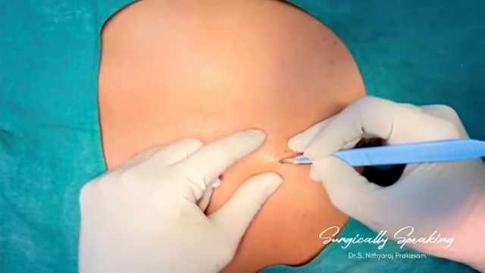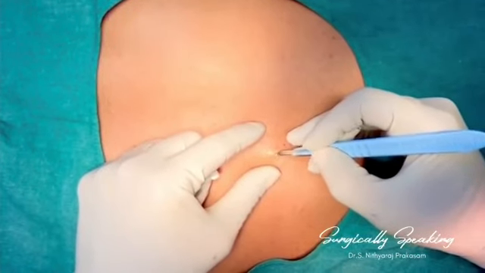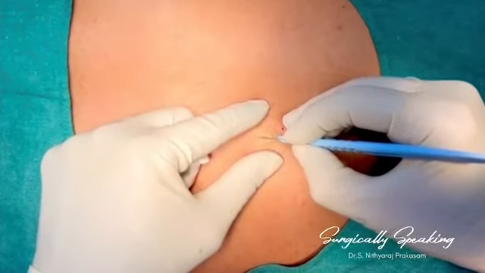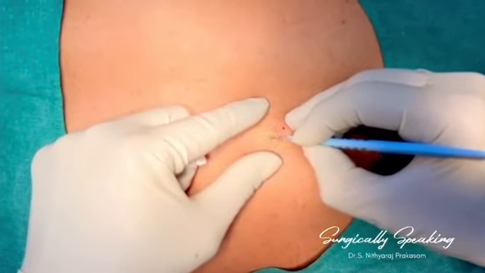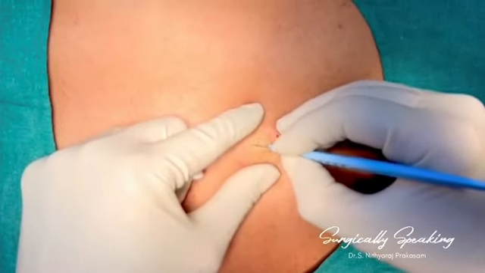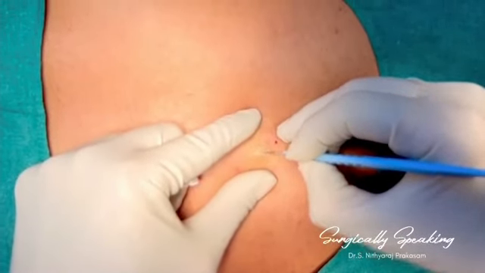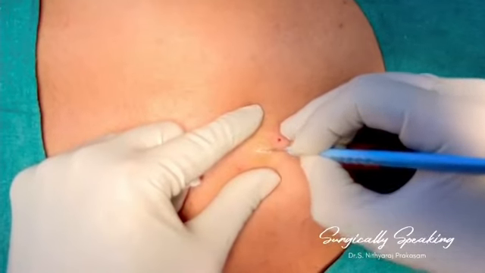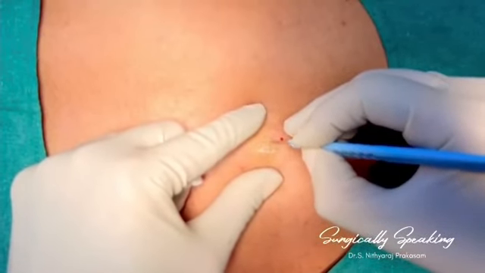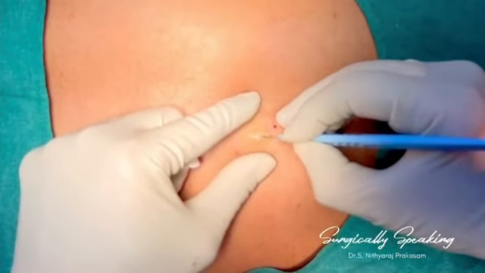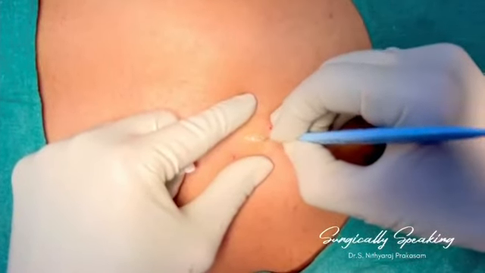Now this is the 15 blade I'm using, and I'm making a very slender ellipse around the punctum. Along the line of incision, my infiltration is making it easy for me to make that incision.